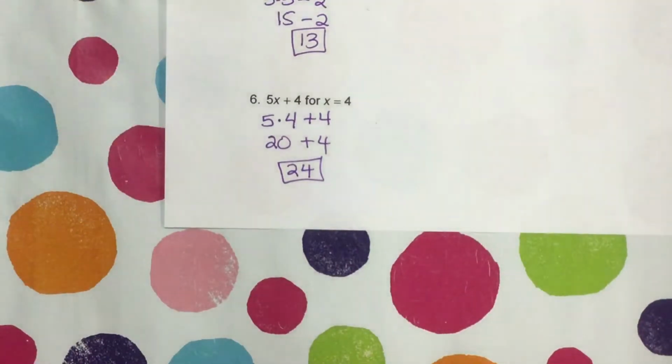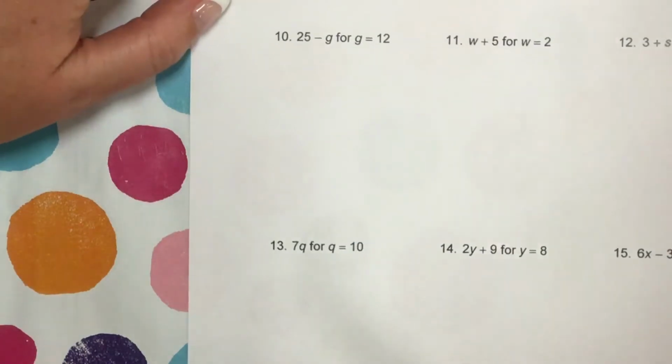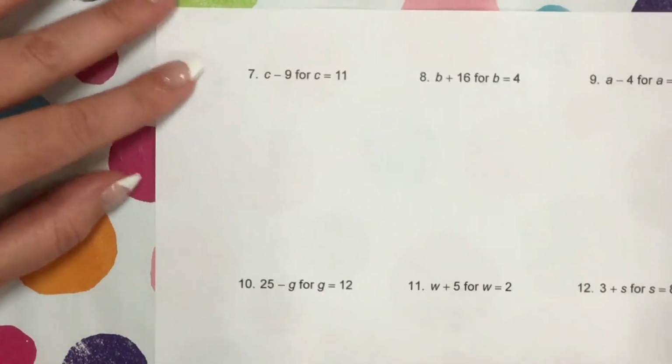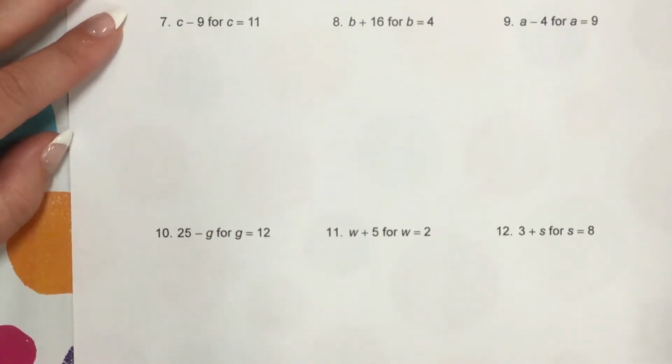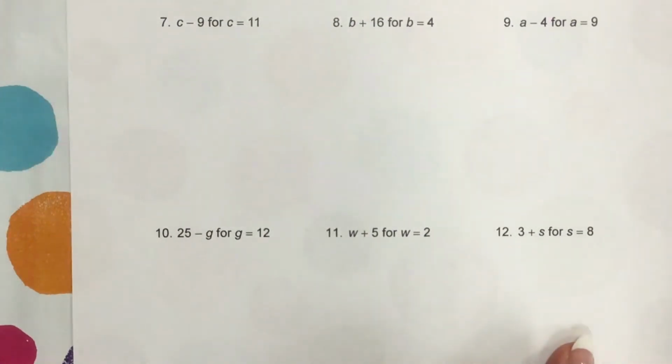Okay, let's go on to the next sheet here. We have some more problems, 7 through, where are they? Here they are, 7 through 12. I want you to go ahead and try those on your own. So go ahead and pause, and once you finish them, press play and come back.